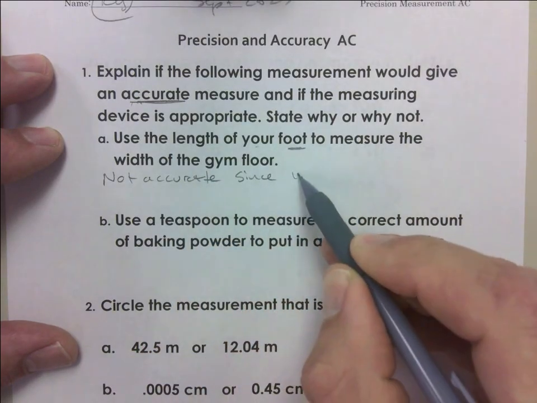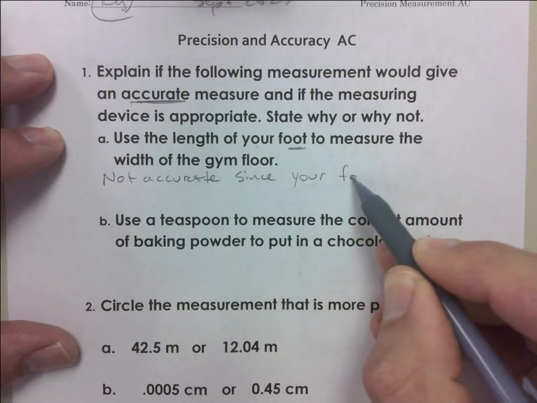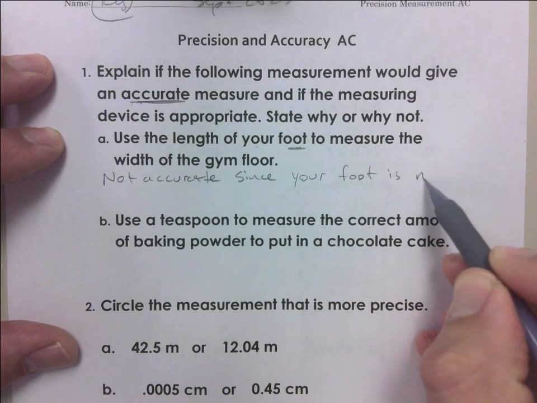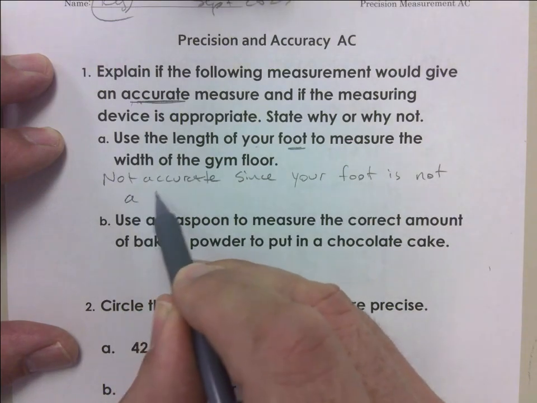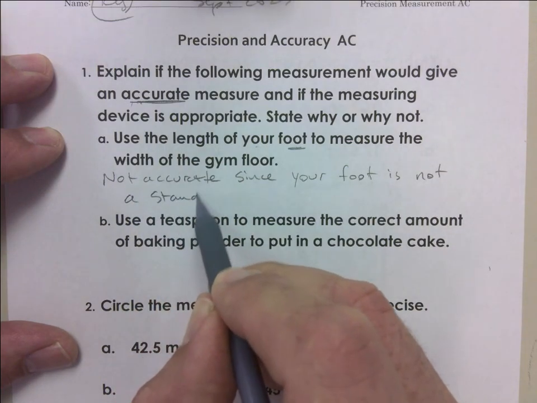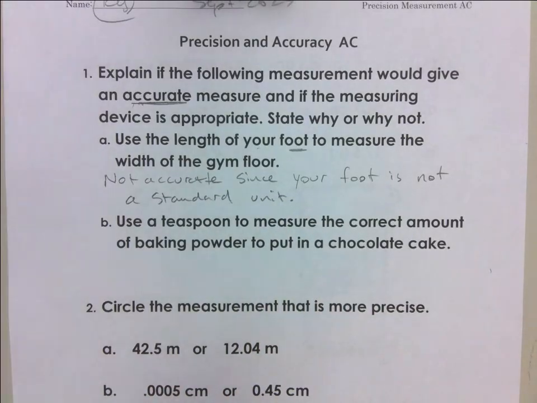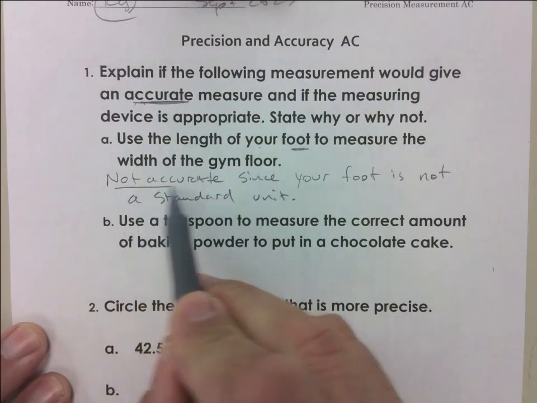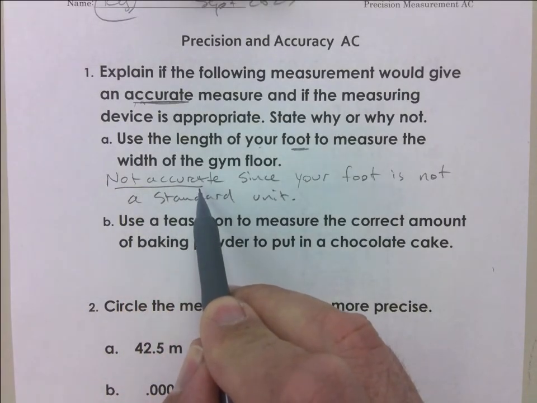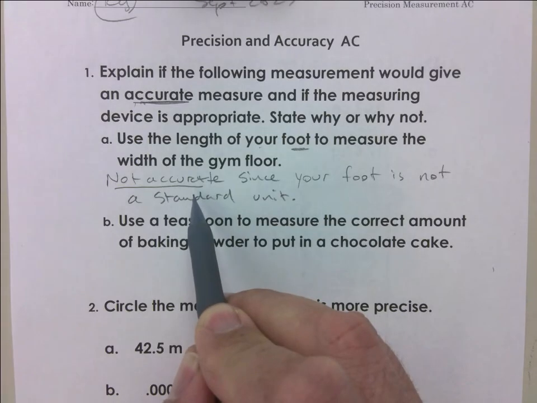since your foot is not a standard unit. The scale would be appropriate, if using a foot to measure, it would be appropriate to scale, but the unit isn't standard, so it's not accurate. Because remember, it has to be a standard unit and it has to be an appropriate scale.